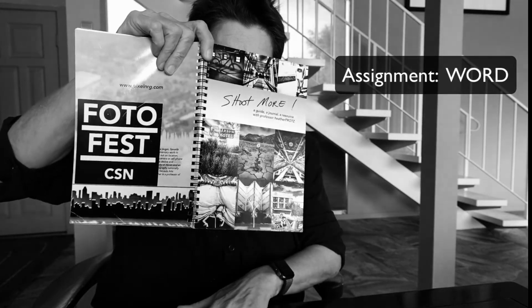Hi everyone, we are starting a new project. I'm jumping around a little bit because of what's going on in the world. So this week we're going to work on the assignment titled Word. It's on page 65 and 66 of your book. You remember the book, I hope. Here it is.